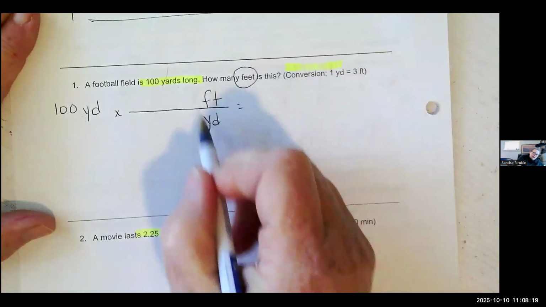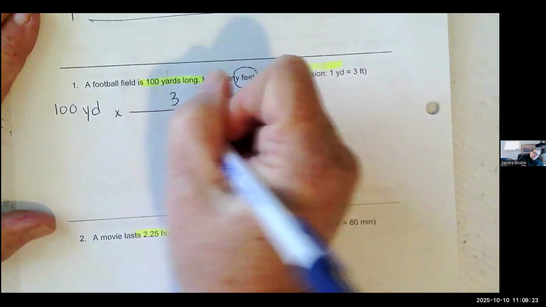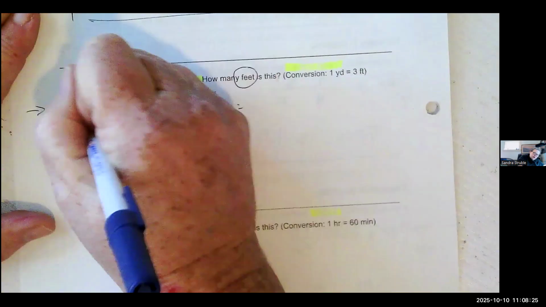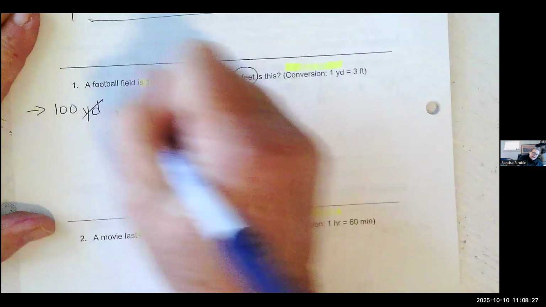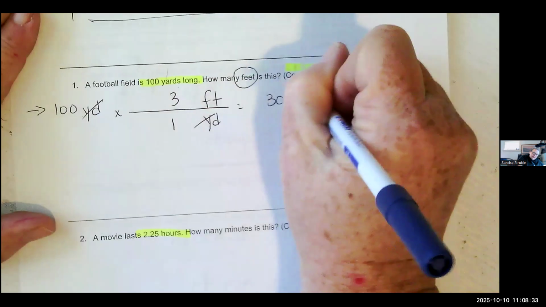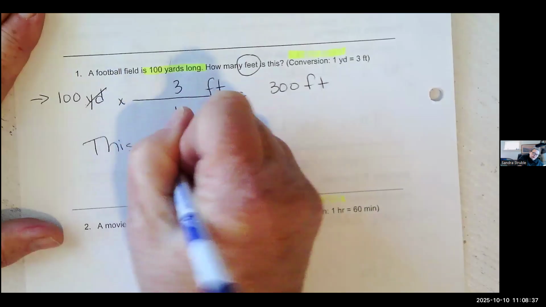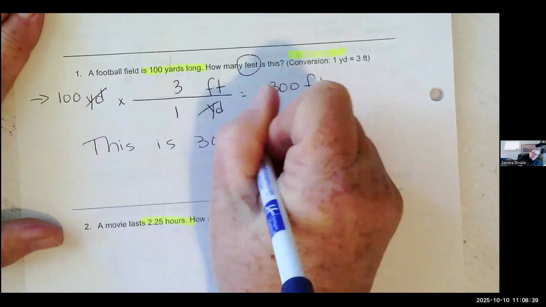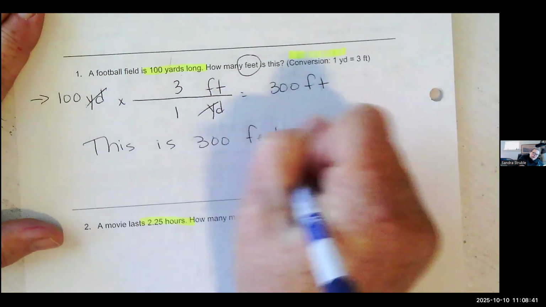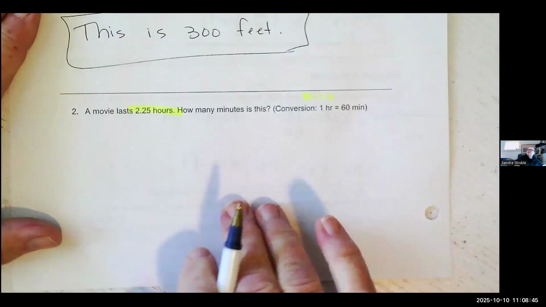So now that I've got my units in there, I can set it up with 3 for feet and 1 for yard, multiplying straight across. My yards are gone, 1 in the top, 1 in the bottom. 100 times 3 is 300. It's only 1 in the bottom, so I'm good. How many feet is this? This is 300 feet. Please get comfortable writing your sentences. You're going to have to do this next semester.